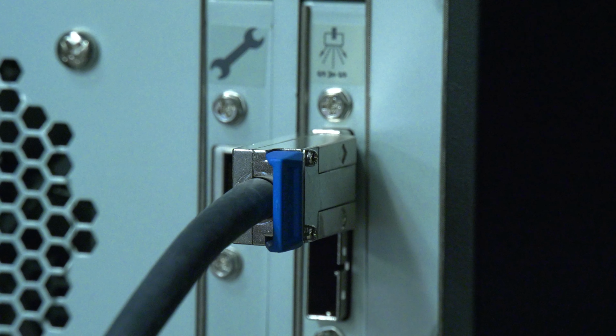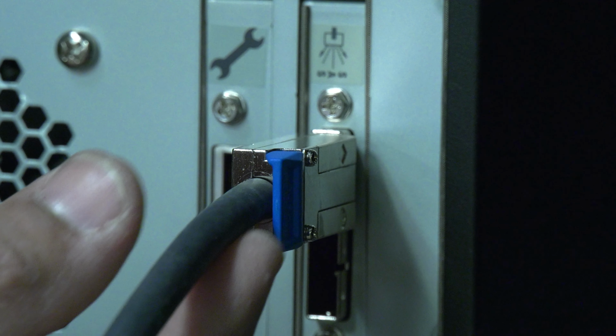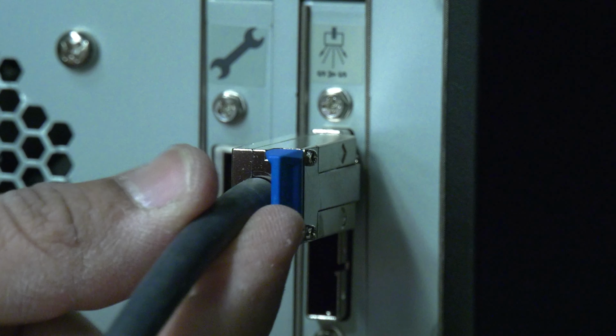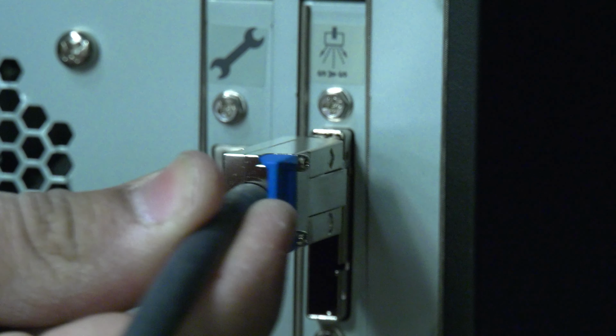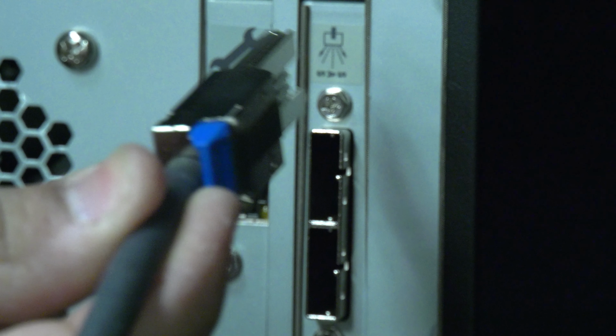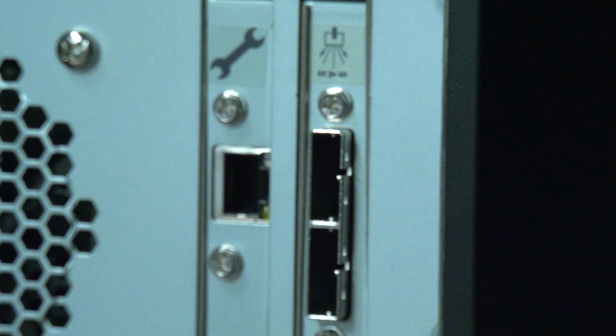To replace one of these cables, you will need to locate the tab on the connector. Depending on your brand of cable, this may either be a push or a pull tab. By pushing or pulling on this tab, you will disengage the hooks of the connector and will be able to pull it out of the port it is installed into.